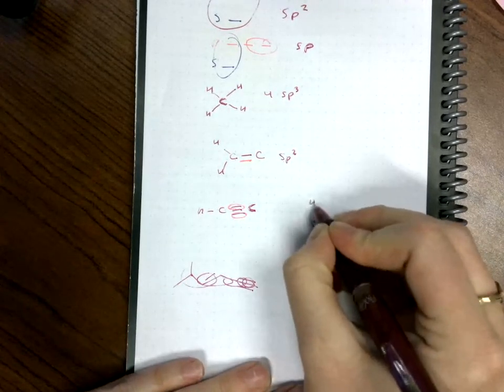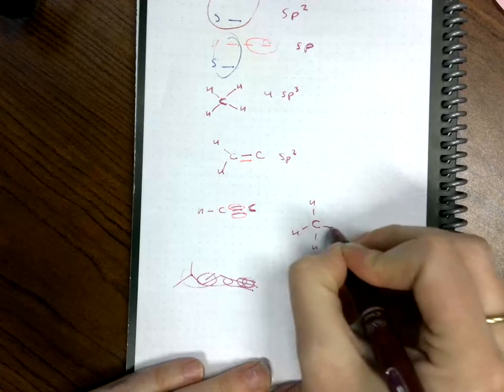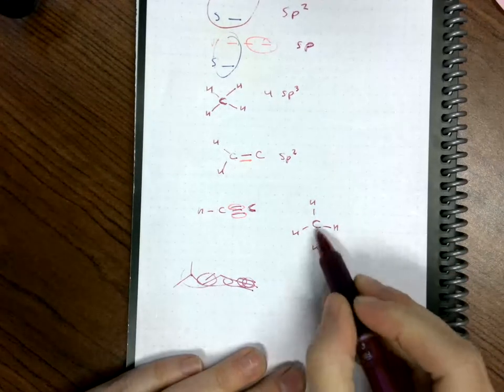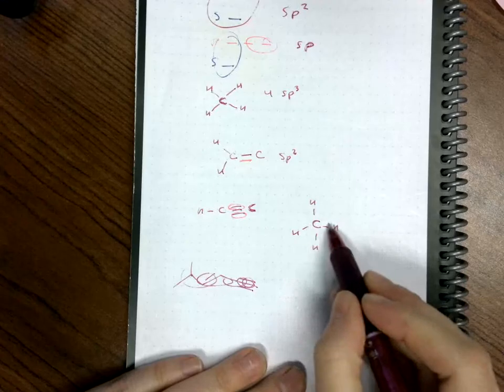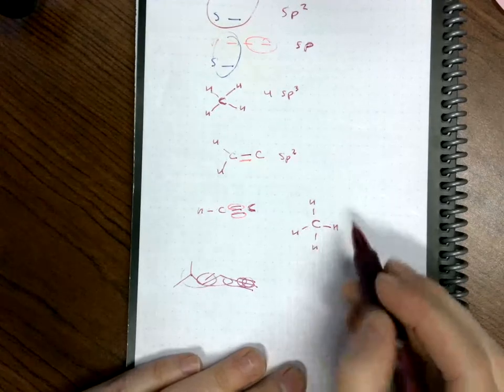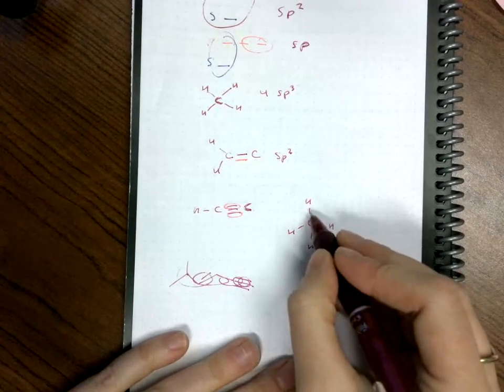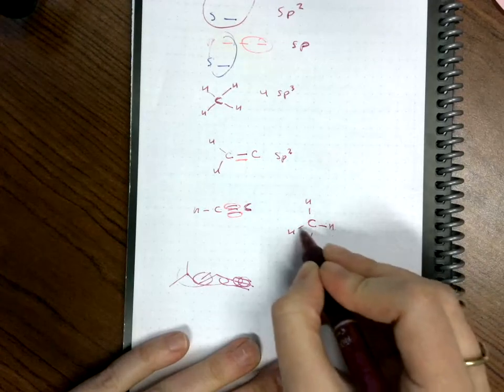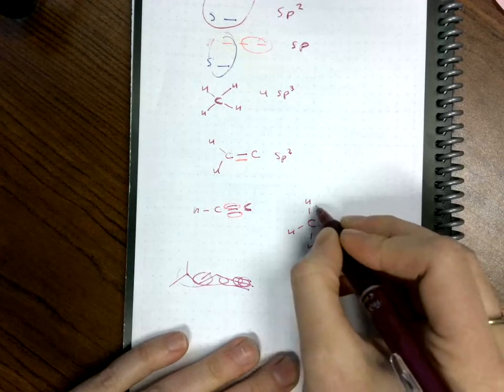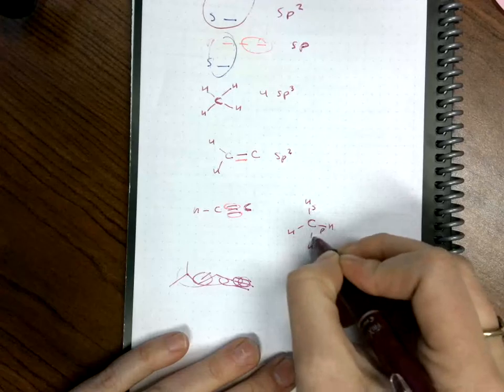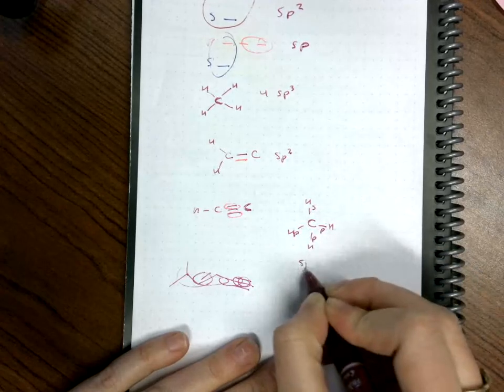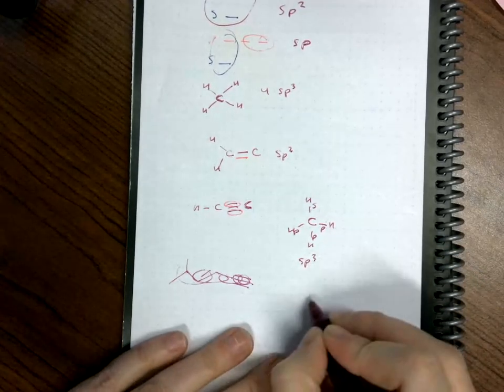So if you look at a carbon with 4 bonds to it, for 4 bonds, you need 4 molecular orbitals. Molecular orbitals would be made up of the hybridization of 1s and 1, 2, 3 p orbitals. So the way I think of it is we would need s, p1, p2, p3. So this is sp3 hybridized.